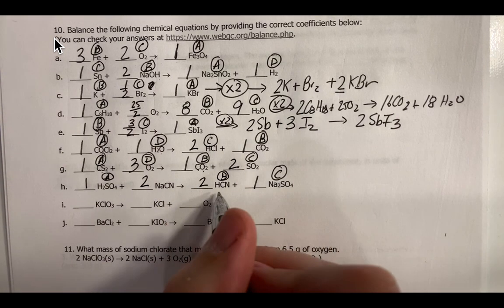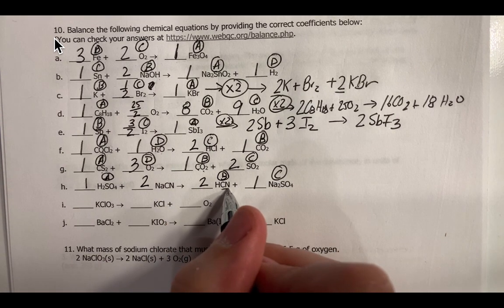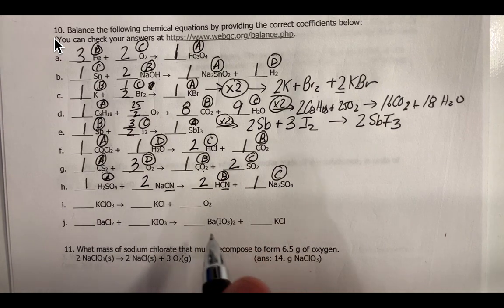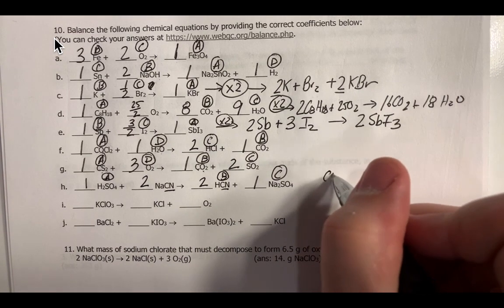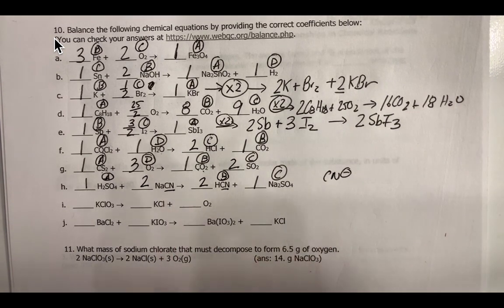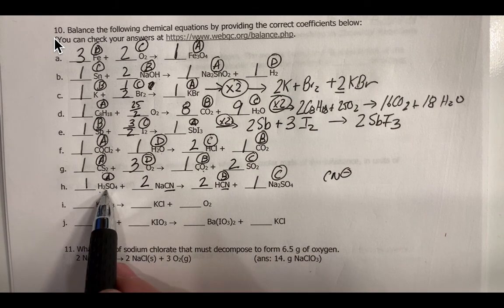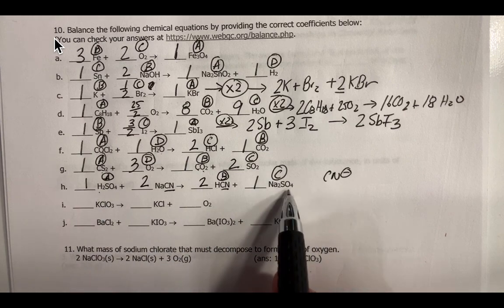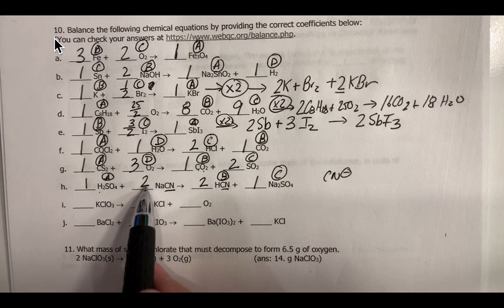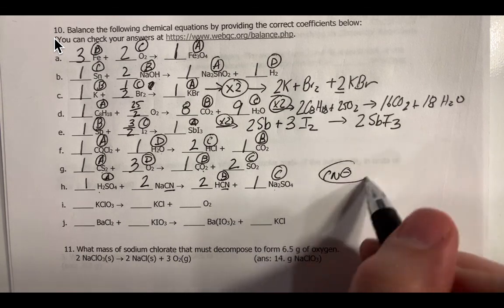And then there's 2 CN here, 2 CN minus, that's the cyanide polyatomic anion, CN minus. So this looks balanced now. 2 hydrogens, 2 hydrogens, 1 sulfur, 1 sulfur, 4 oxygens, 4 oxygens, 2 sodiums, 2 sodiums, 2 cyanides, and 2 cyanides.